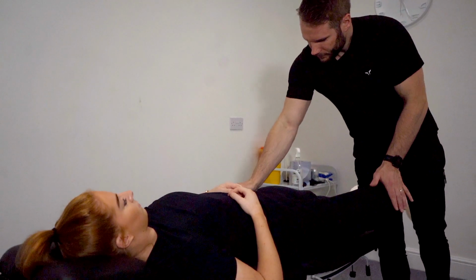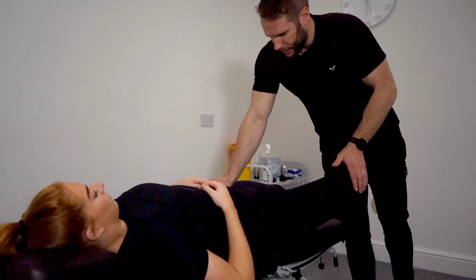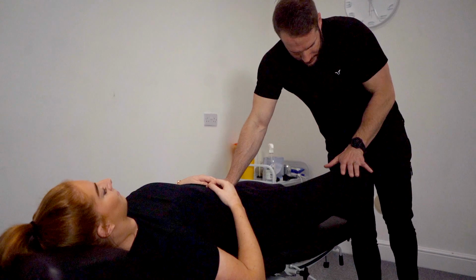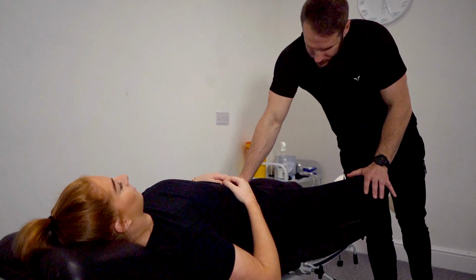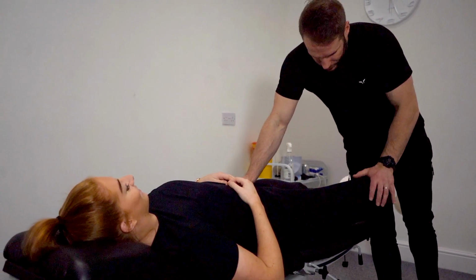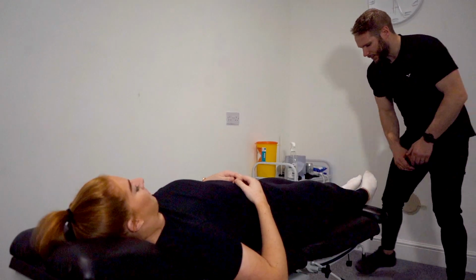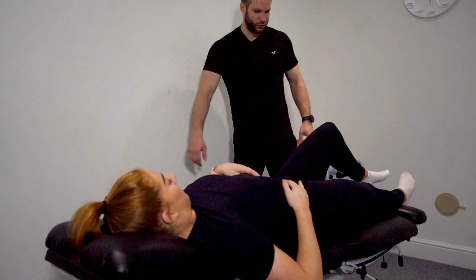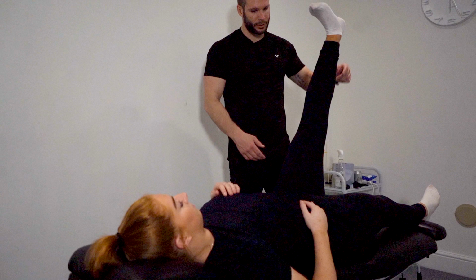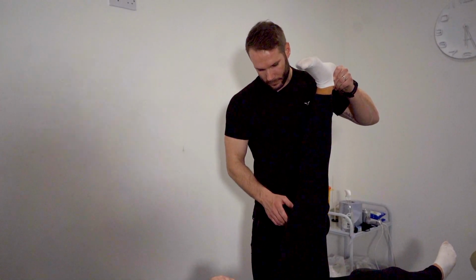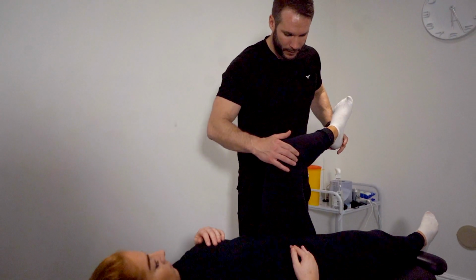Fabers. A little bit of down pressure on the ASIS and on the knee. How's that feel? All right. Bit of a stretch. A little bit tight in through that position. You're going to do the same on the opposite side. Nice straight leg, all the way up. Good. Good. Bend the knee.